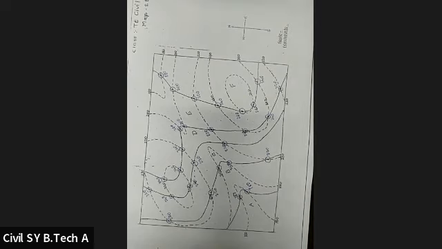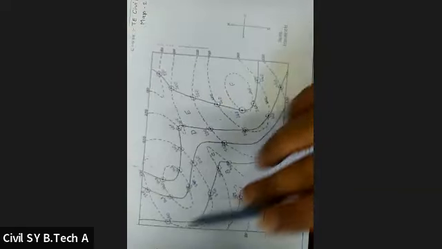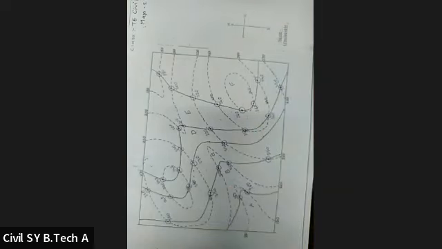Okay, there is no specific rule that the xy line should be in this direction, or in the vertical direction, or an inclined direction. You can draw the xy line in any direction, but keep in mind that your xy line has to pass through the maximum number of bedding planes.